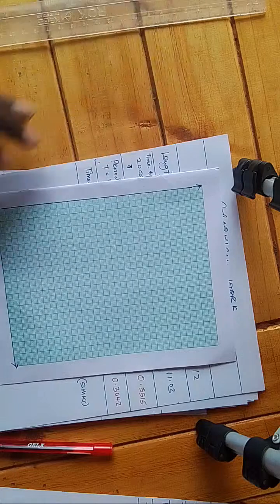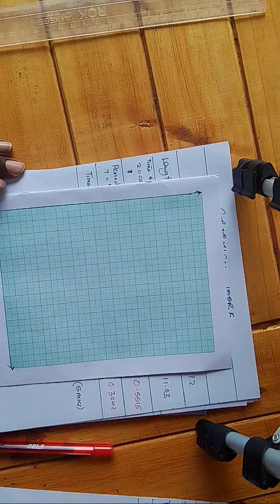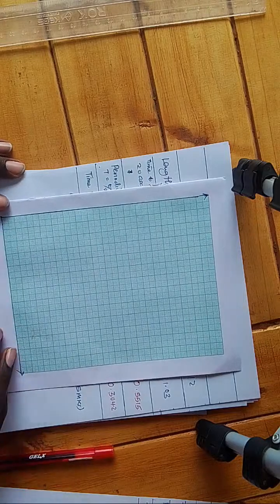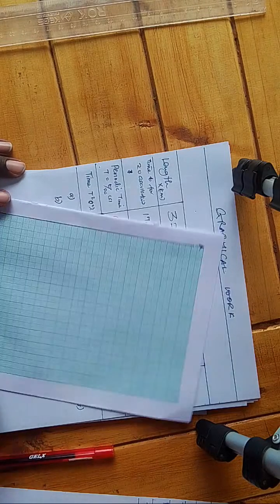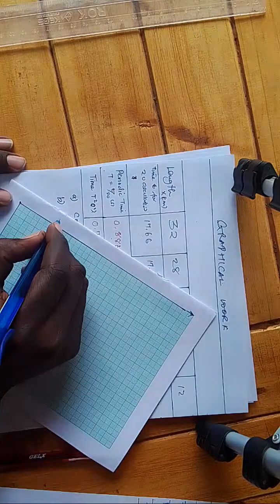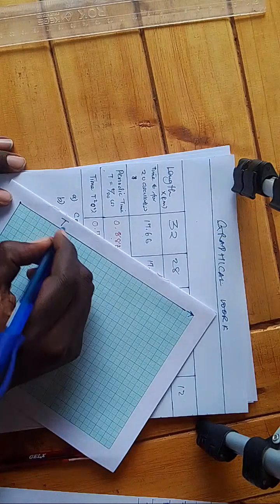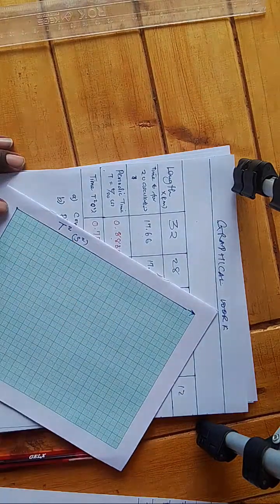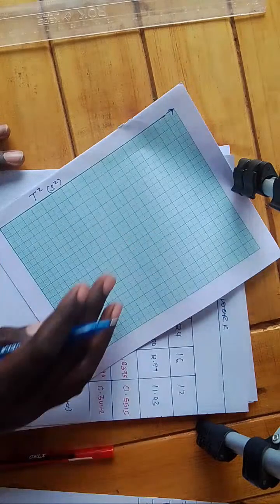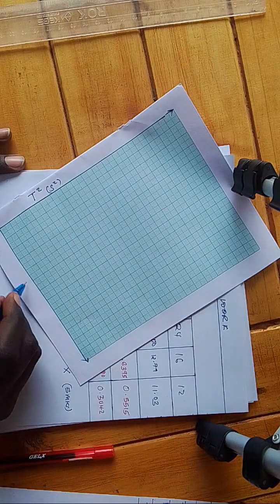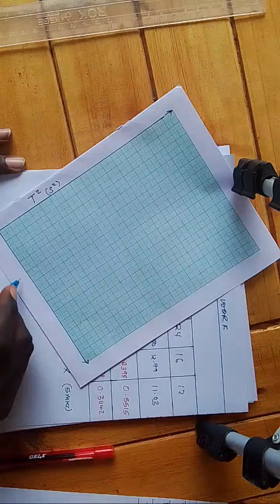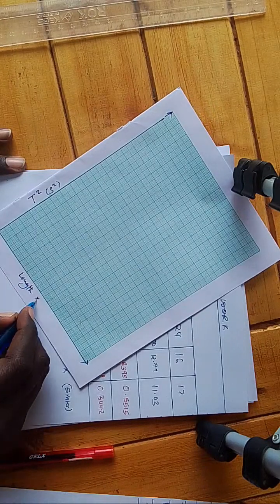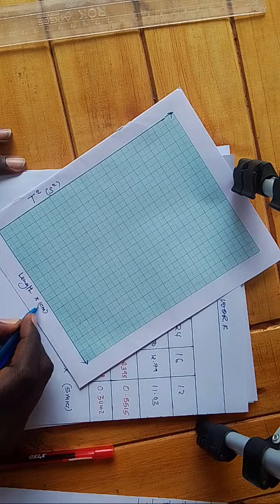The second thing is to label the axes. The y-axis is having t squared, in seconds squared. The x-axis is having length, which is denoted as x, and it is given in centimeters.